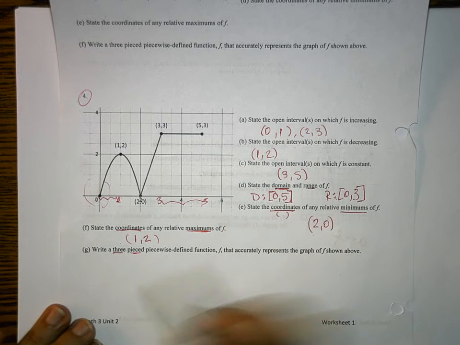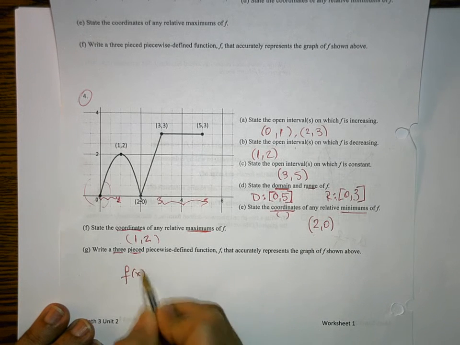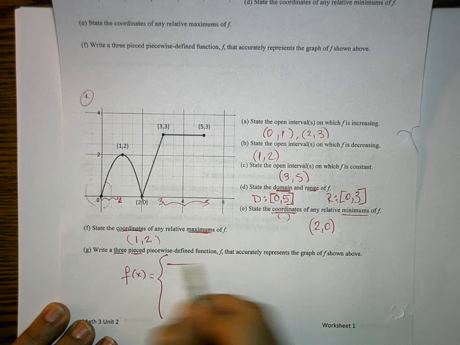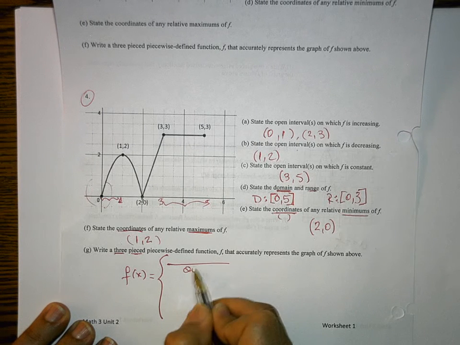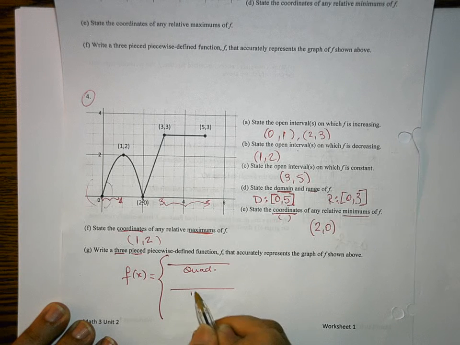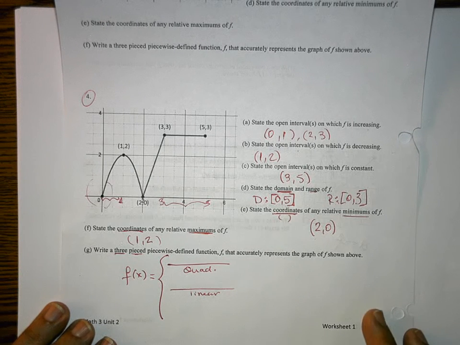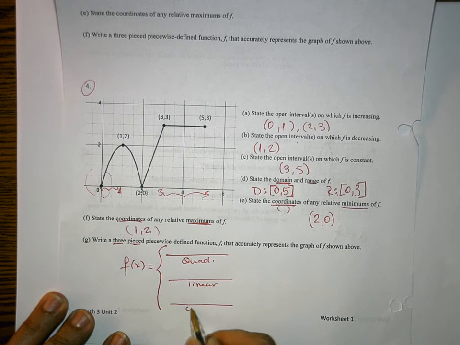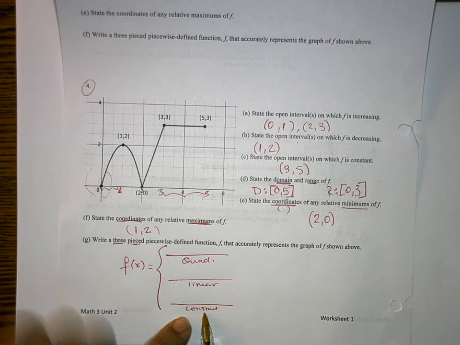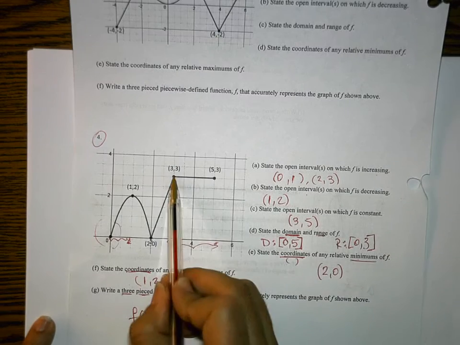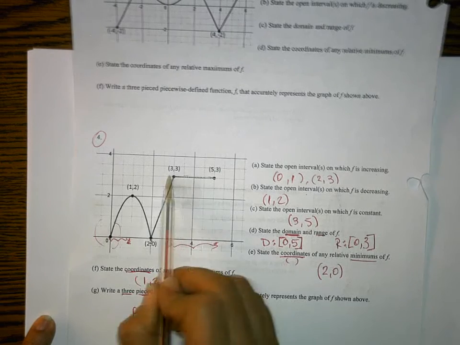I'm going to write f of x equals, and write down the 3 functions I see. First, I see a quadratic. Then I see a linear, an increasing linear. And then the last one I see is also a linear, but I'm going to write a constant. And that is the easiest one to write, because a constant is just y equals a certain number. And it looks like y equals 3 in here. So that is an easy one to write.